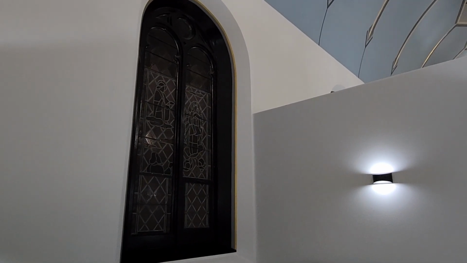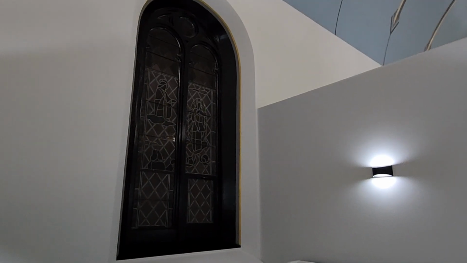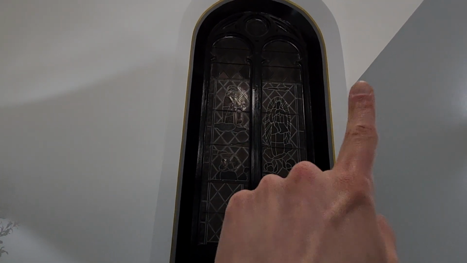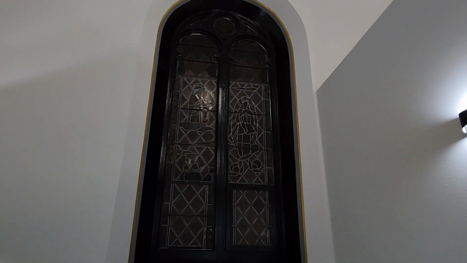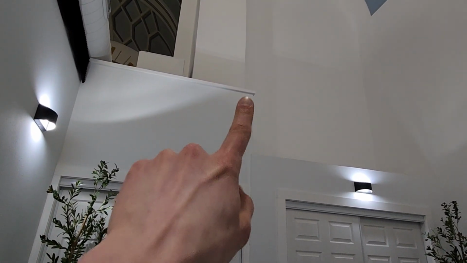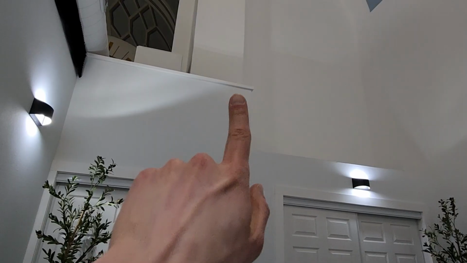The next one is directly next door, bed 2. This is a pretty similar size. It's about 14 by 14. Also has the stained glass window, but in this case, instead of being centered, it's right up against the wall there. The only thing that will matter, we'll need a little renovation for this one, is above the closets here. On one side, we have a full height wall.